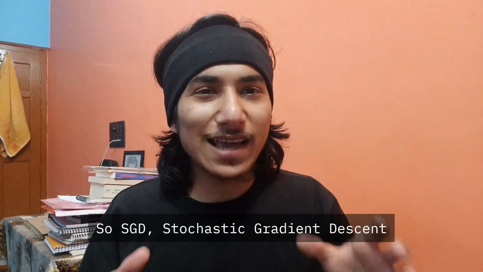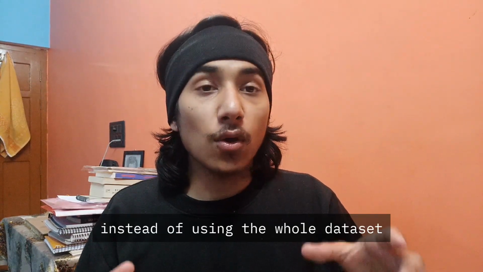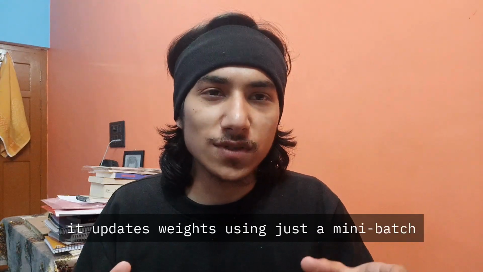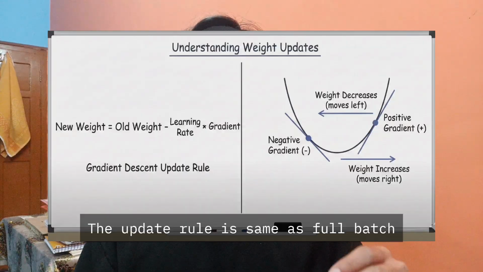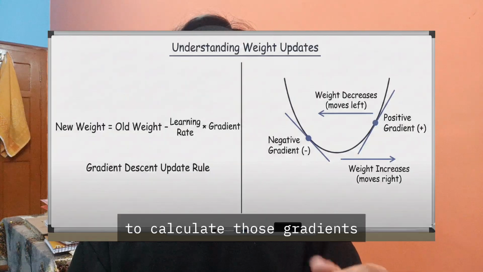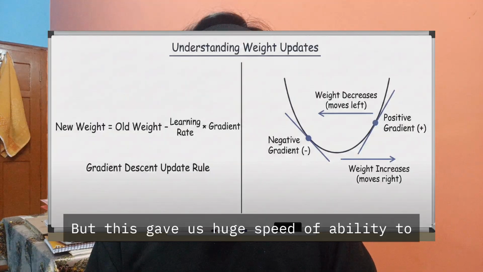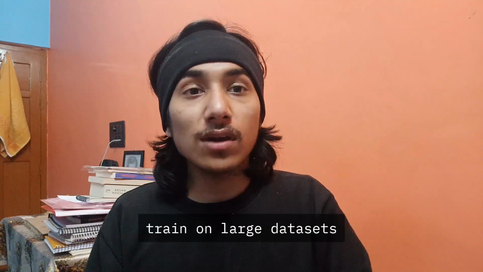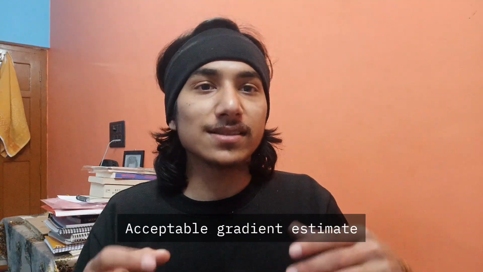So SGD, stochastic gradient descent. Instead of using the whole dataset, it updates weights using just a mini batch. The update rule is the same as full batch, but the only difference is it uses a mini batch to calculate those gradients. But this gave us huge speedup, ability to train on large datasets, acceptable gradient estimate.